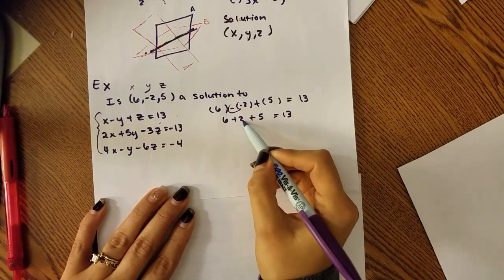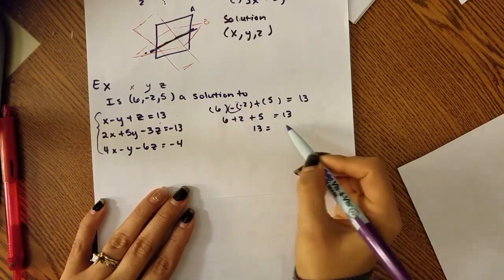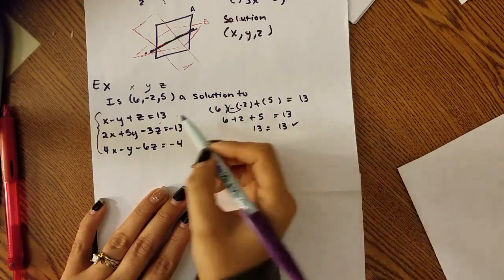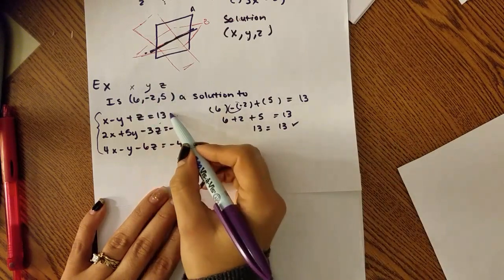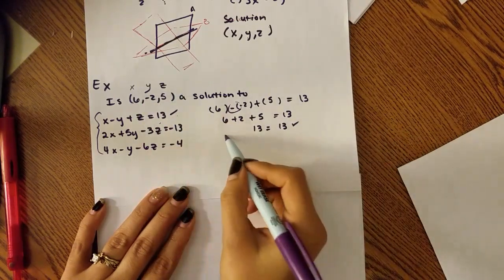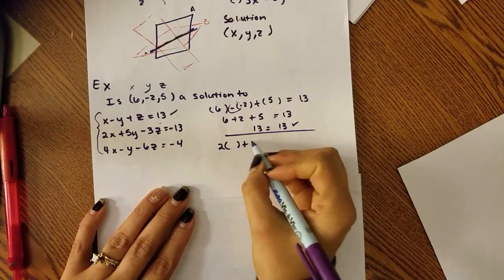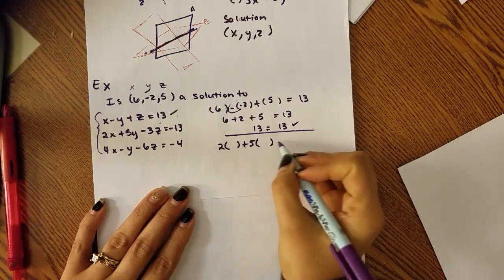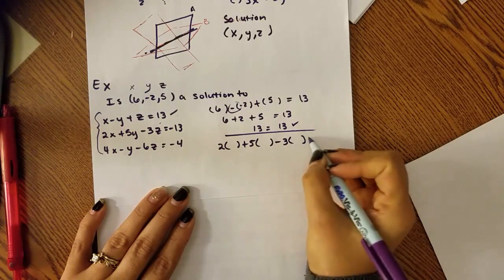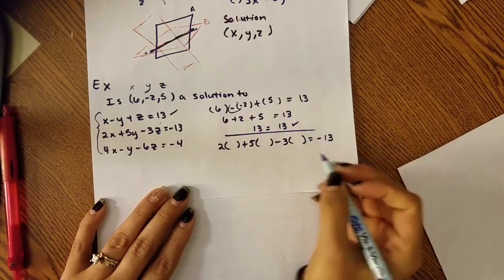6 plus 2 is 8. 8 plus 5 is 13. So yes, we have a true statement. So this is a solution to that equation there. We'll try the second one. 2 times x plus 5 times y minus 3 times z is equal to -13.